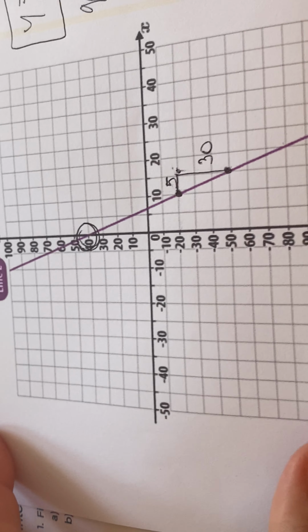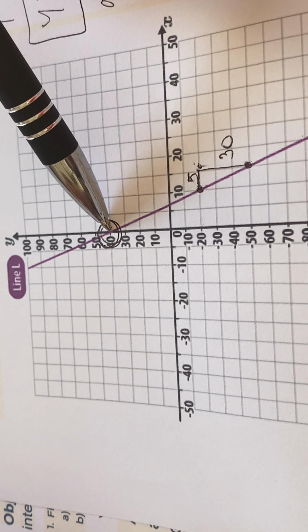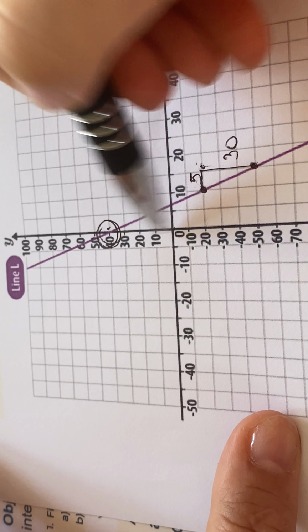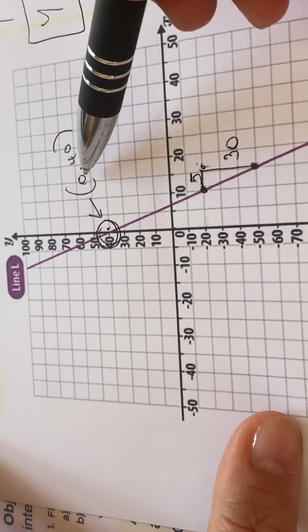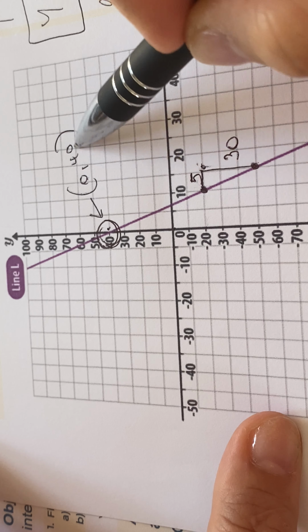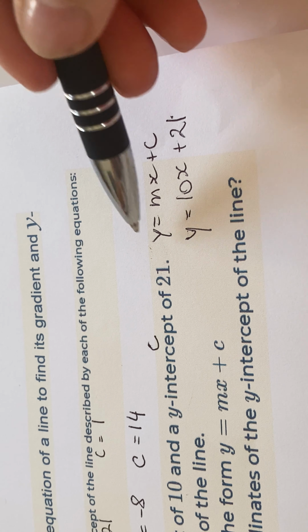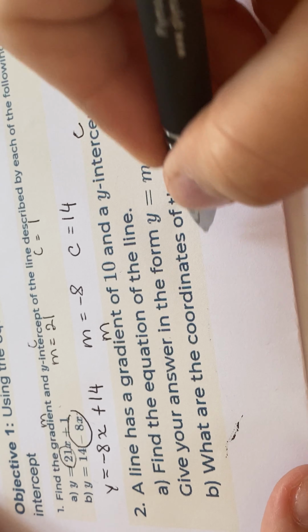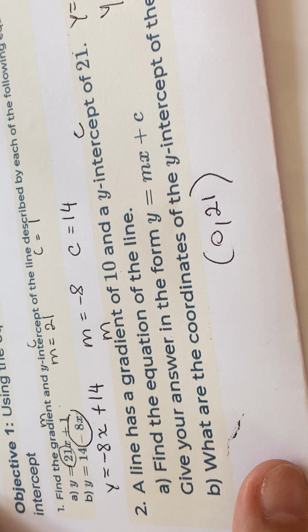If I go back to an earlier question that I've used, we can see that the y-intercept here is 40, but to read off the coordinates, the coordinates for this point are 0 and 40. So the coordinates of the y-intercept will always start with 0, and then the y-coordinate is going to be the actual y-intercept. So based on that, our y-intercept is 21 from the sentence here. So the coordinates of the y-intercept is going to be 0, 21.